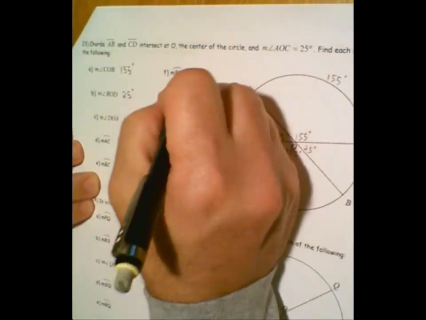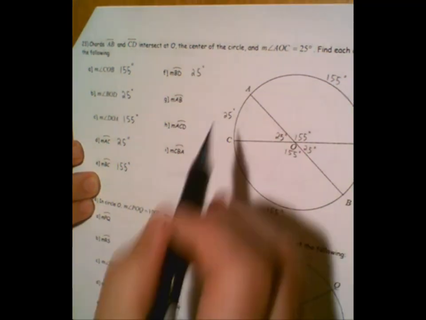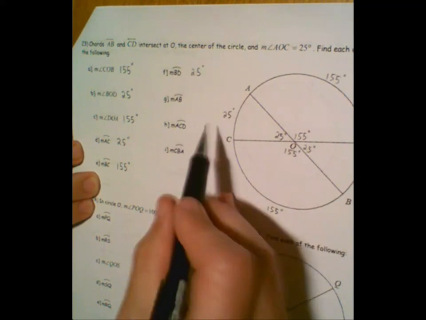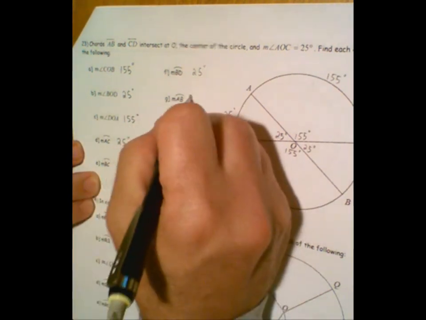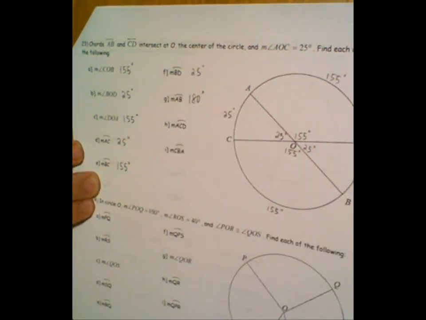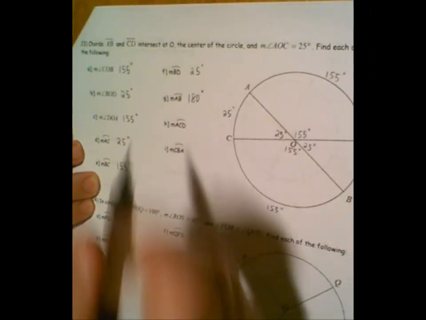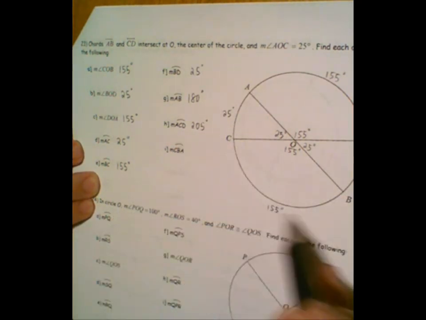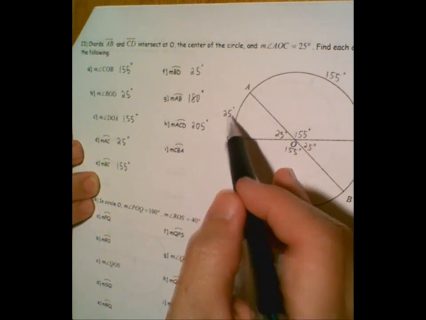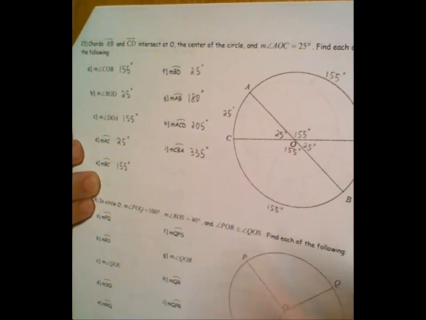Arc BD is 25 degrees. Arc AB, add them up, for the whole arc AB, it's 180, but we also know it's a diameter, and a diameter splits a circle into two halves, each of them being 180 degrees. Arc ACD here is 180 plus the 25 is 205 degrees. And arc CBA is everything except this 25. 360 minus 25 is 335 degrees.